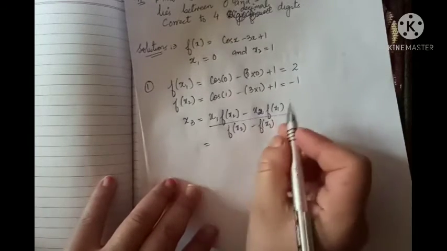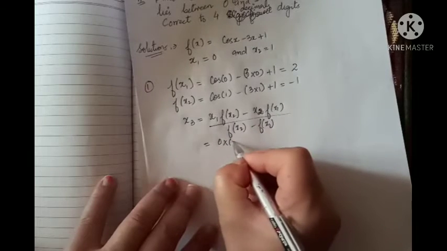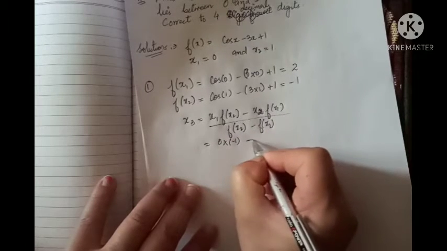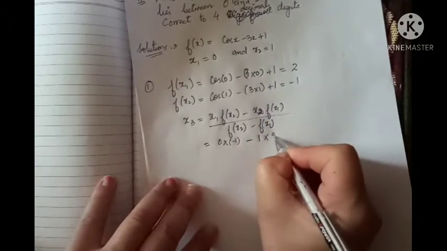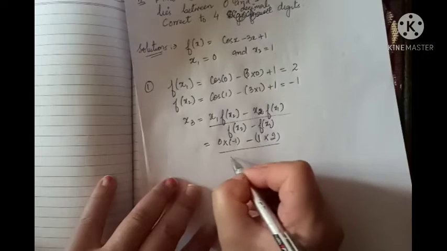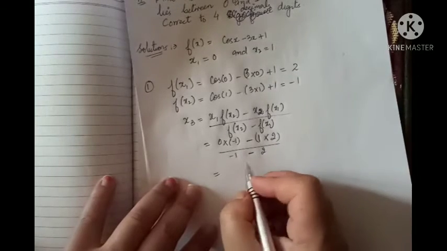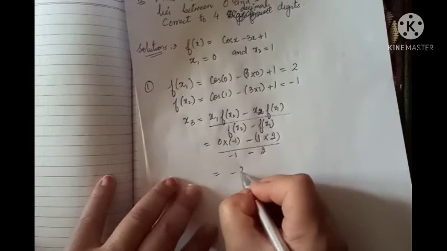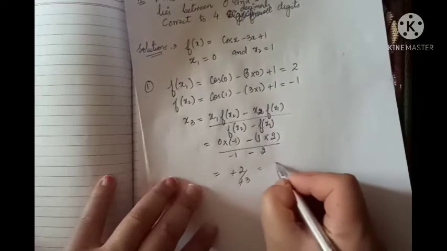So x1 is 0 into f of x2, that is minus 1, minus x2 which is 1 into f of x1 which is 2, divided by minus 1 minus 2. The result which you will get is minus 2 by minus 3. This will be equal to 2 by 3.